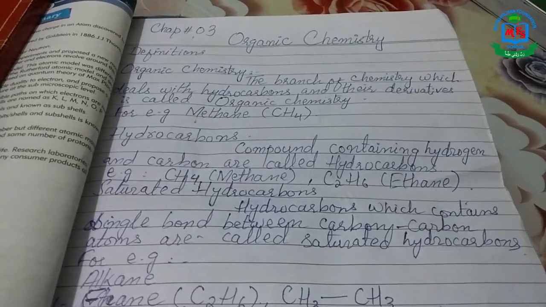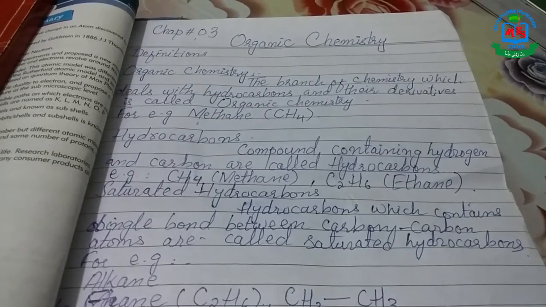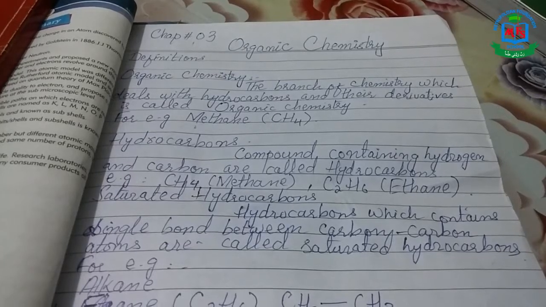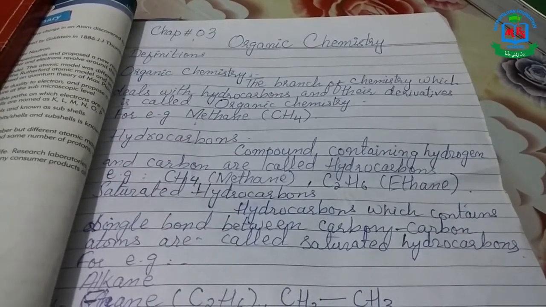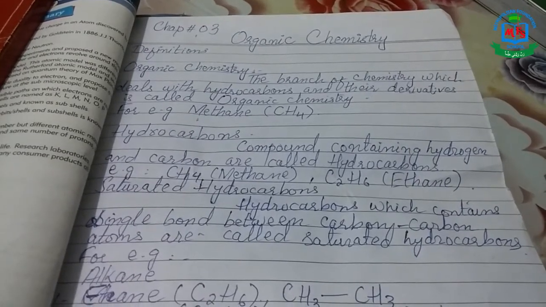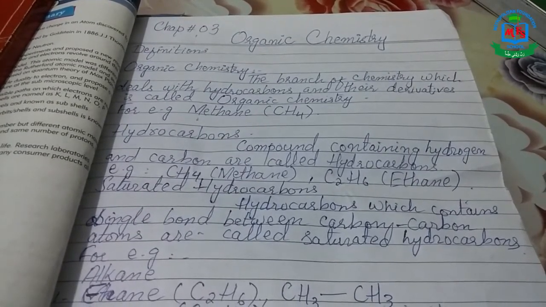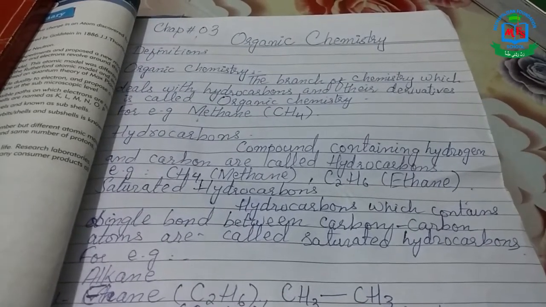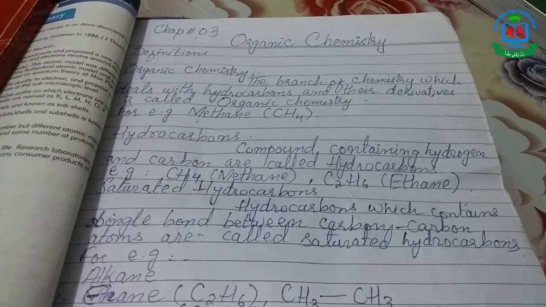If we study the molecular formula of methane, two atoms are present: first carbon and second hydrogen. Because methane consists of two basic elements, carbon and hydrogen, it is called a hydrocarbon.